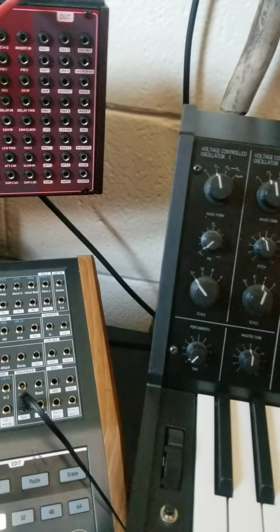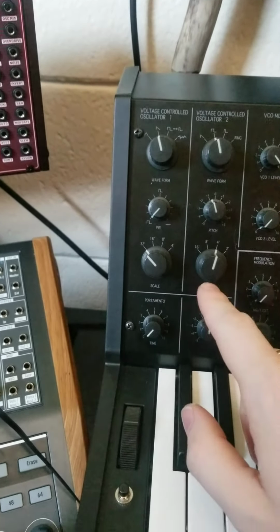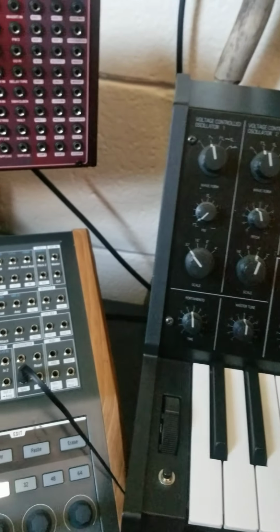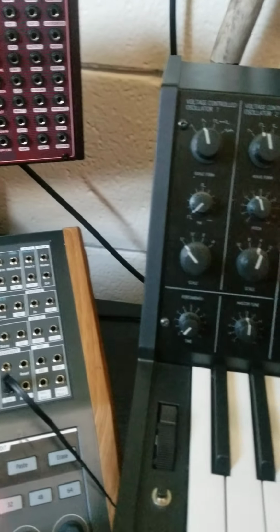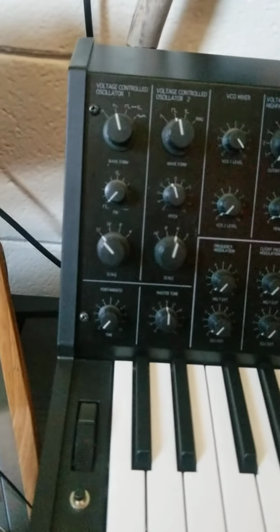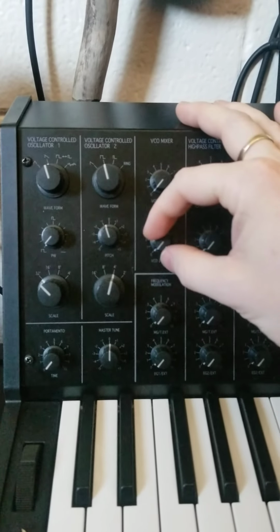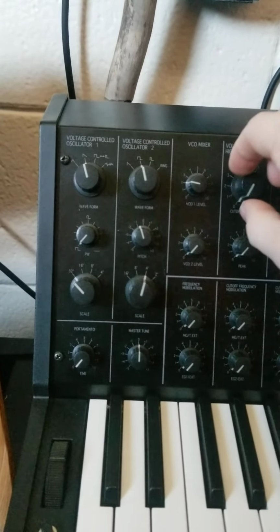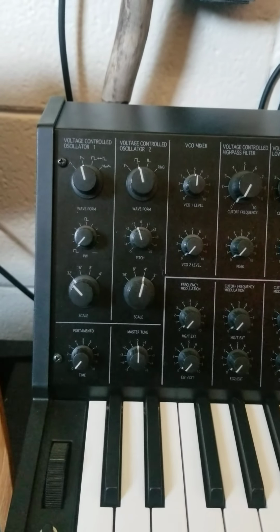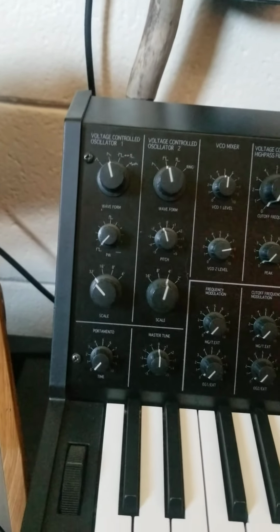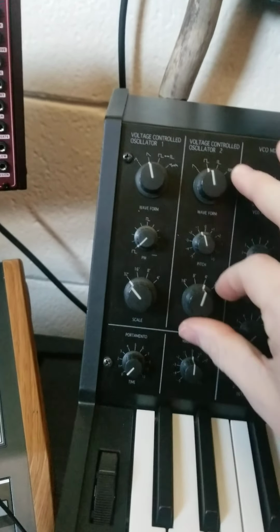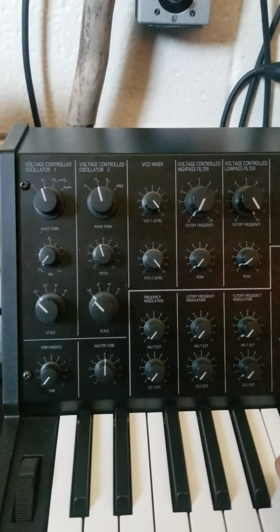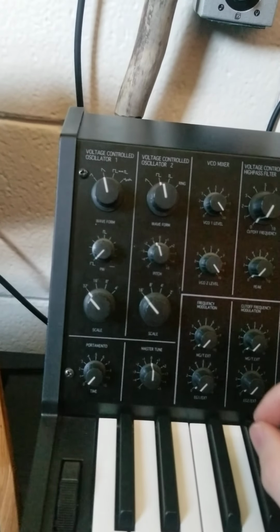Of course, you got your scales, portamento, so the gliding of your notes, your master tune, which is obvious. Your VCO mixer, so of course how far you want to bring in each oscillator. There are reasons to have it lower than all the way full, mainly to get softer sounds and not overdrive the filter. But overdriving the filter is where all the fun is.